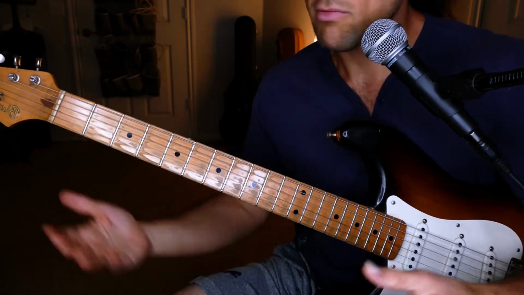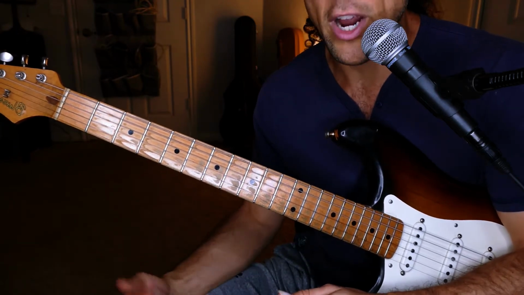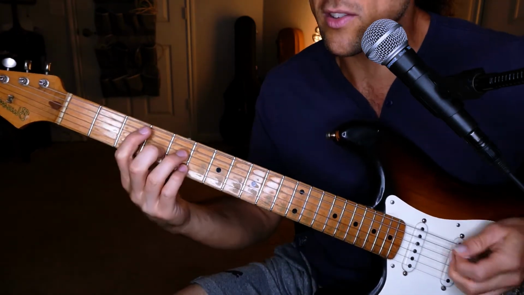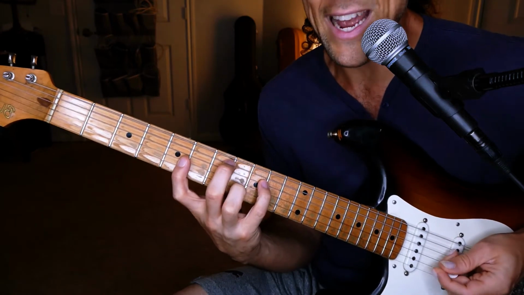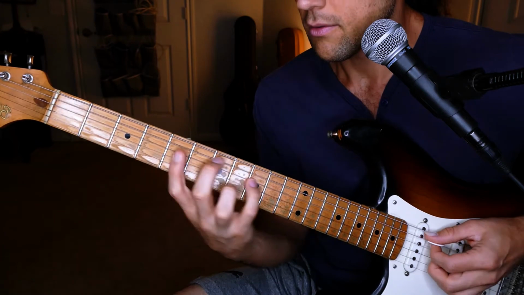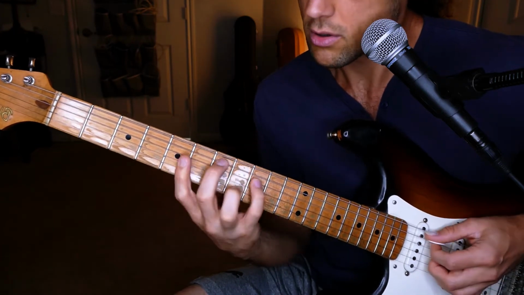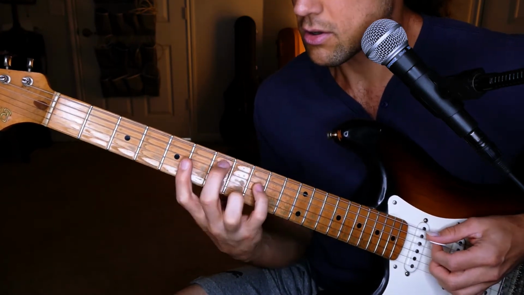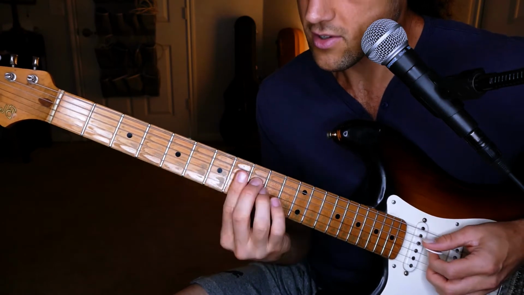Again, practice these like a scale with a metronome, with a drum track, whatever you want to do. Jump between the difficult ones. Like if this one's uncomfortable for you to get to, just practice it over and over again, jumping from here to there. Next one. That one's pretty easy, actually. Next.